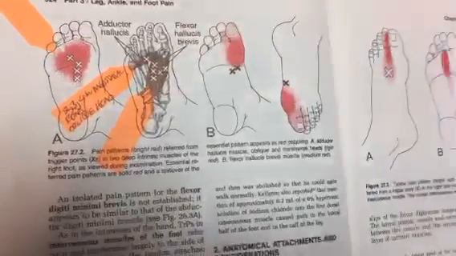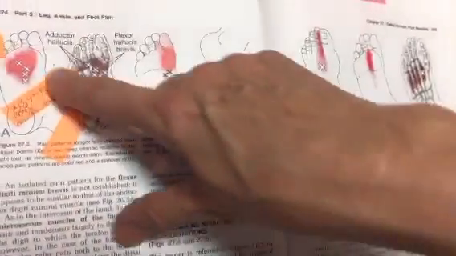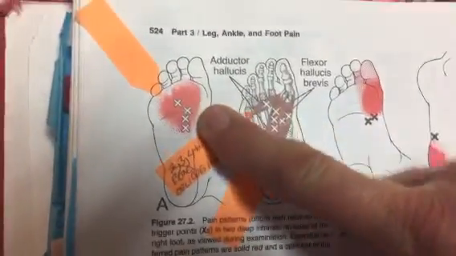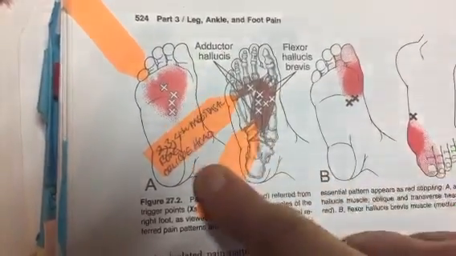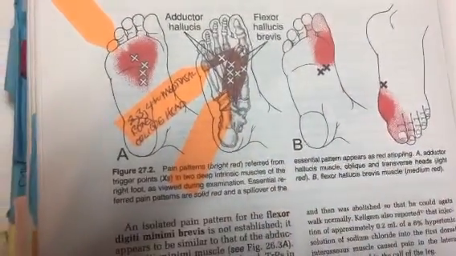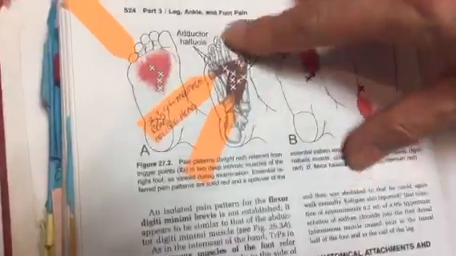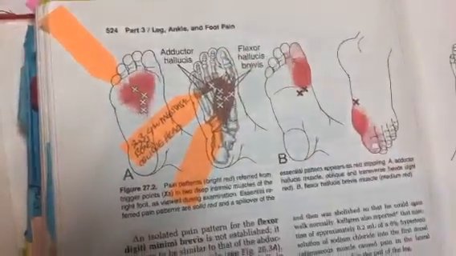Let's look at the pain pattern. How does that cause pain? This is the whole bottom of the foot, and a little bit into the toes. So that's the adductor hallucis.